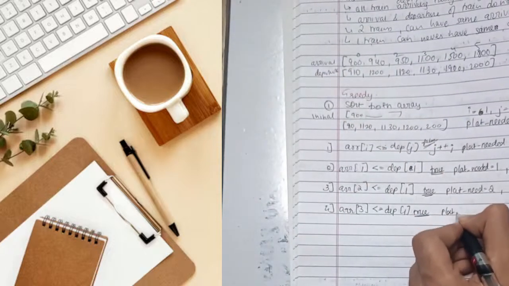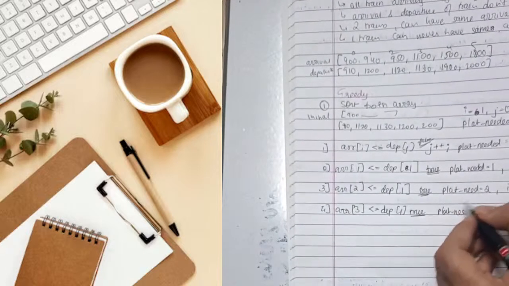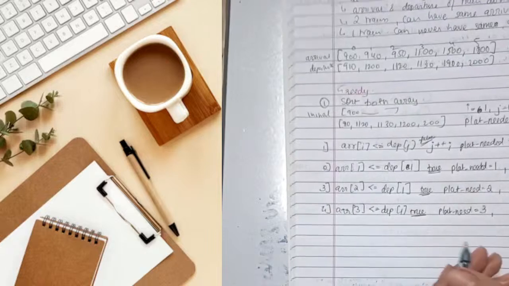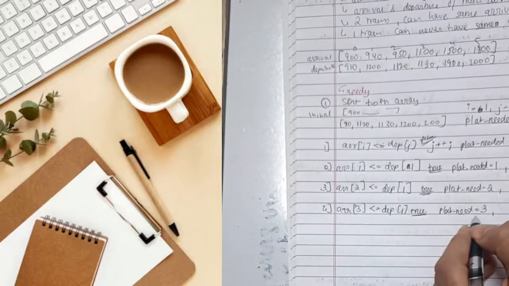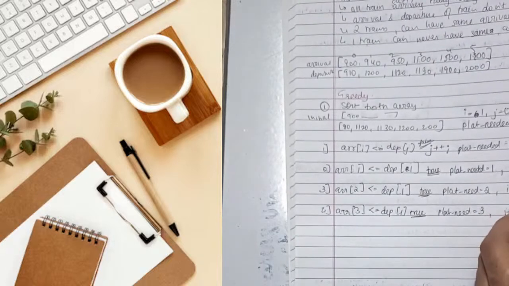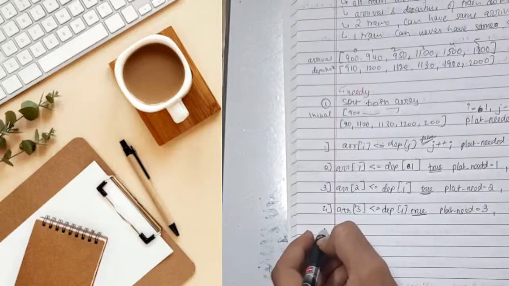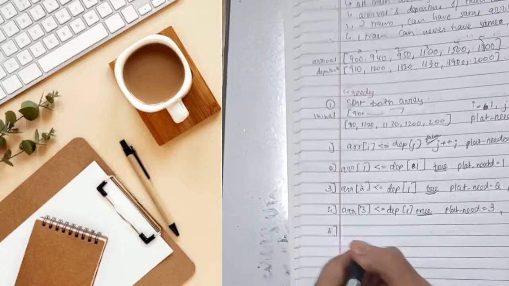So platform needed will again be incremented. As we increment platform needed, we will keep on saving the highest value. So till now the highest value is 3. Now we move ahead, and now we are in need of 5 platforms.